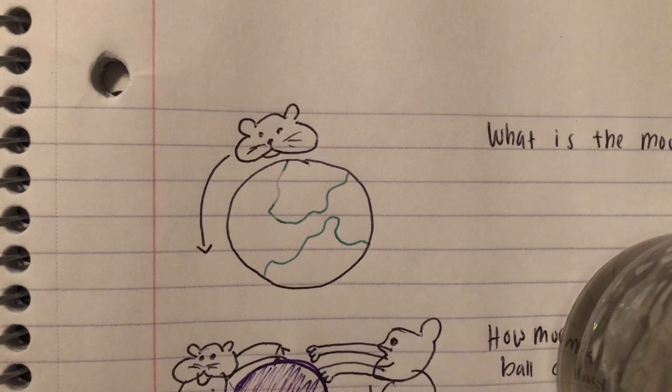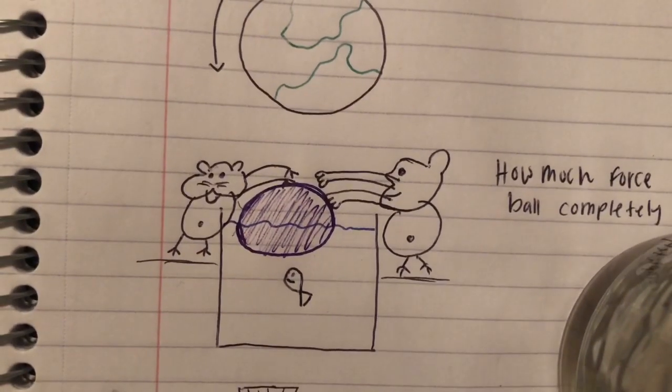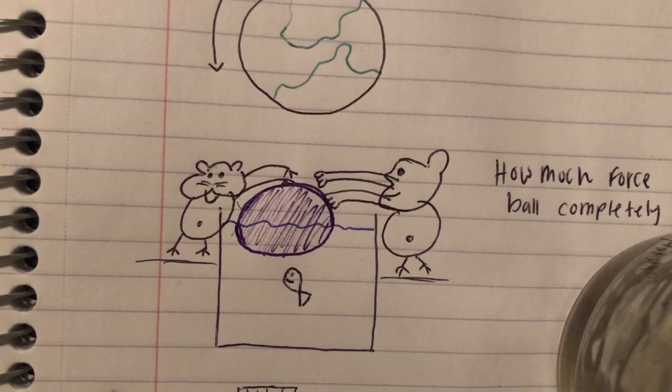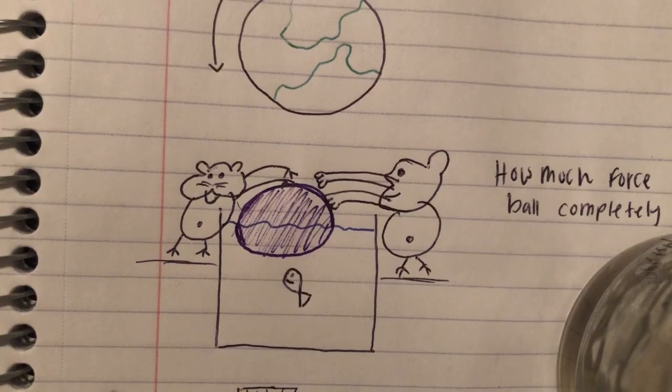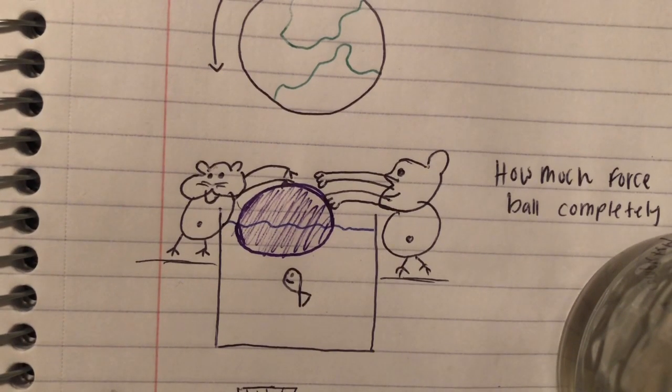Alright, so from that distance, the mouse is able to see that another mouse is in trouble and he needs help, so he comes back to Earth. The other mouse is trying to give the ball to the fish, and in order to do that, he has to fully submerge the ball into the water. So the question here is, how much force is needed to push the ball completely underwater to the fish?